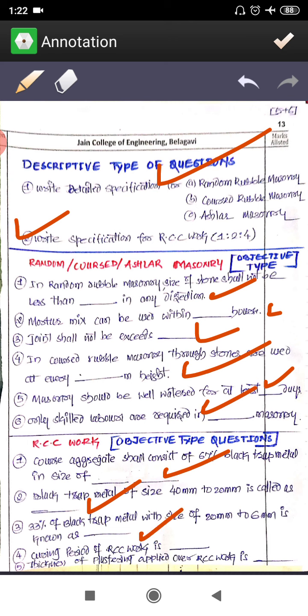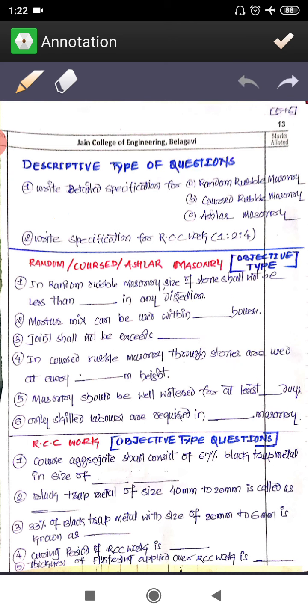Then curing of RCC work can be done for a minimum of 20 days, right? 21 days we go for testing. Then the thickness of plastering applied over the RCC is 12 thick plaster, and you can have 3 coats of plastering. Now these are the few questions that you may get on masonry as well as on RCC work.